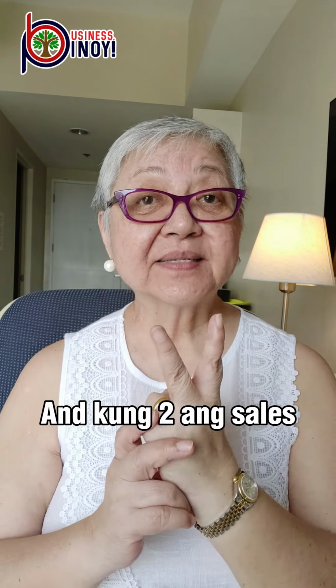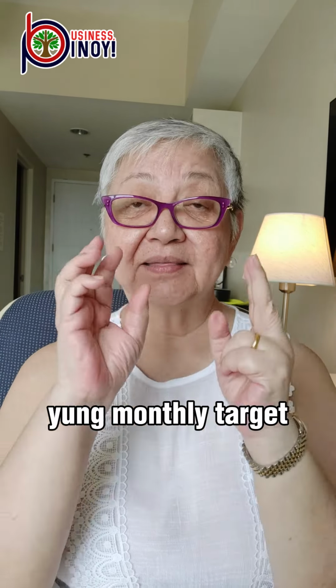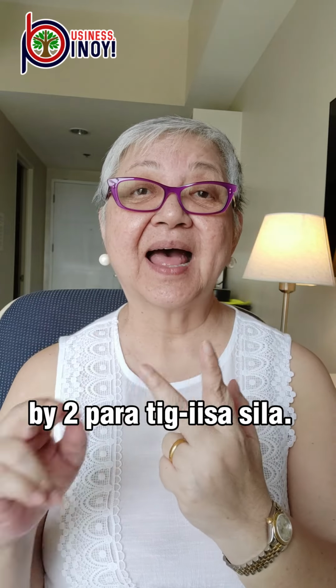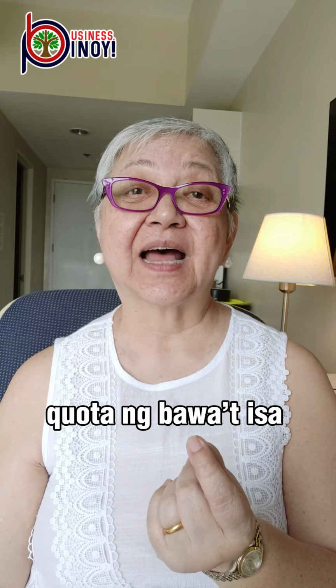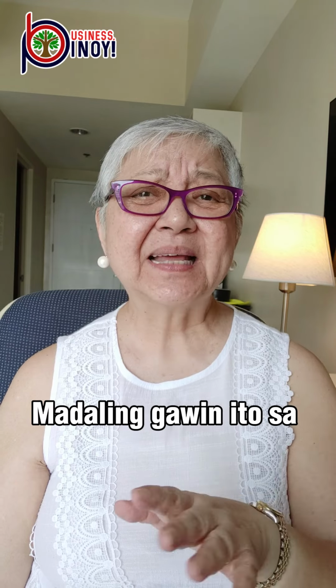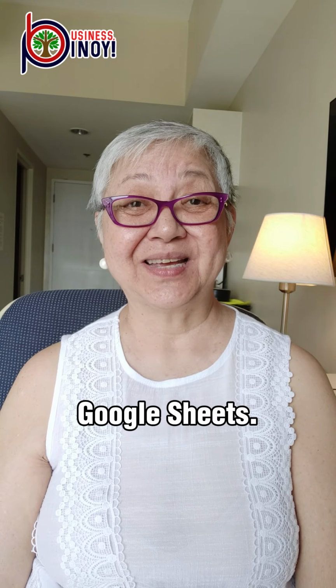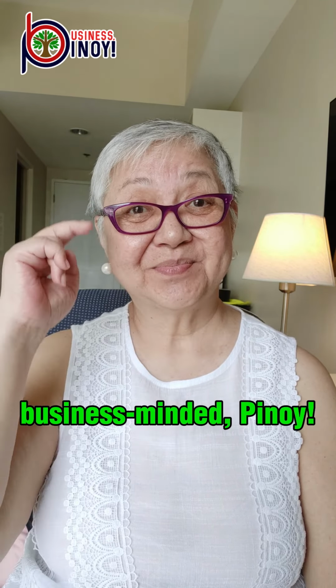And kung dalawa ang sales staff mo, i-divide mo yung monthly target by 2 para tig-isa sila. Yan ang magiging sales quota ng bawat isa sa kanila. Madaling gawin to sa Excel or sa Google Sheets, especially if you are a business-minded Pinoy.